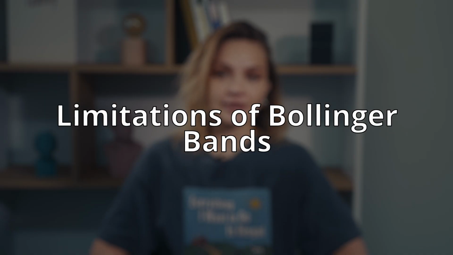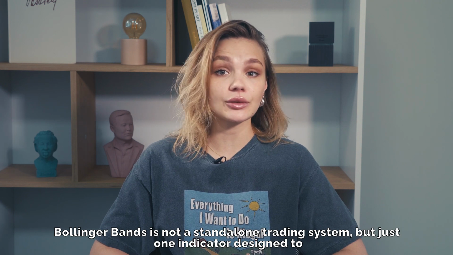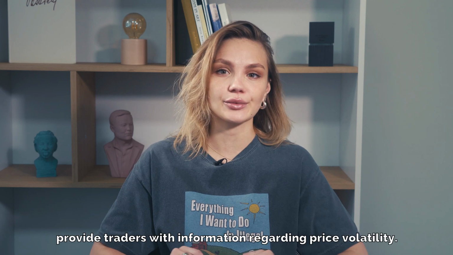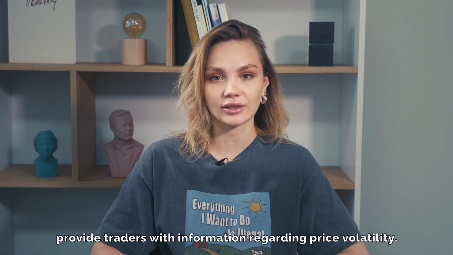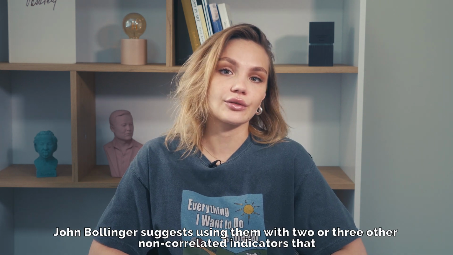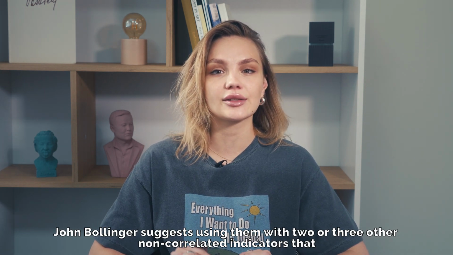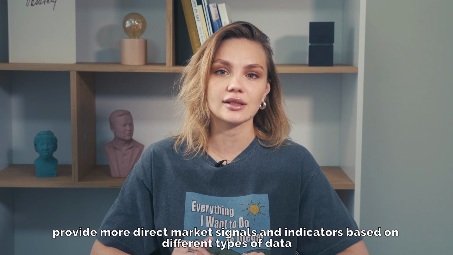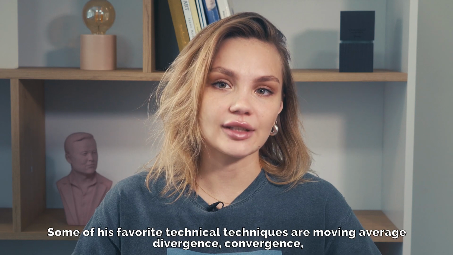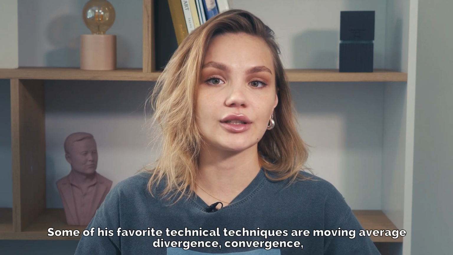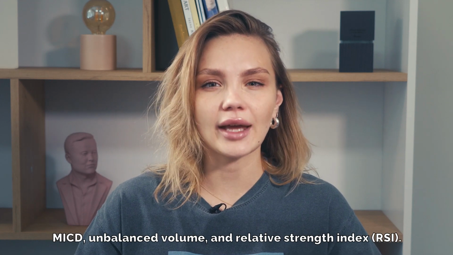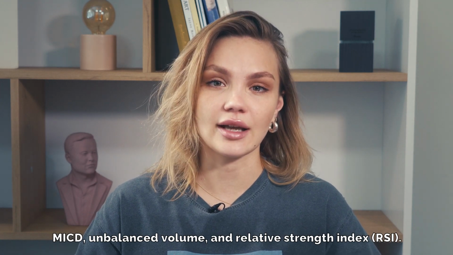Limitations of Bollinger Bands. Bollinger Bands is not a standalone trading system, but just one indicator designed to provide traders with information regarding price volatility. John Bollinger suggests using them with 2 or 3 other non-correlated indicators that provide more direct market signals and indicator based on different types of data. Some of his favorite technical techniques are moving average divergence, convergence, MACD, on-balance volume, and relative strength index, RSI.